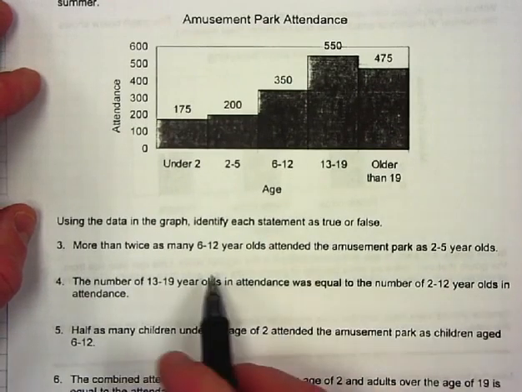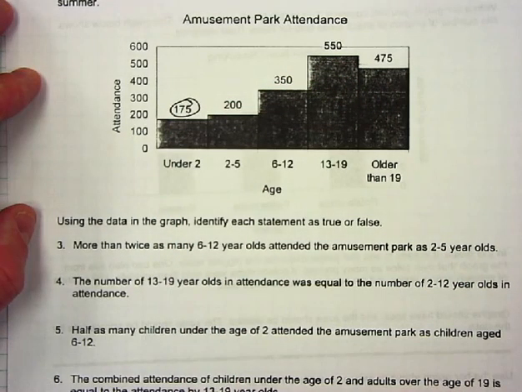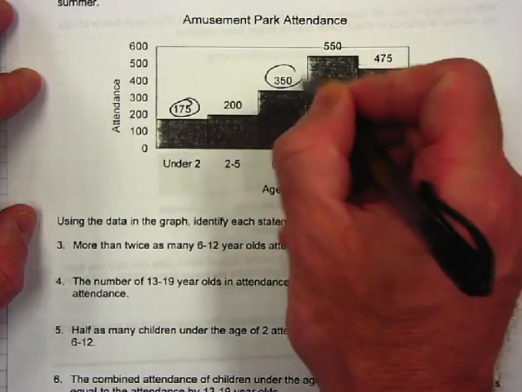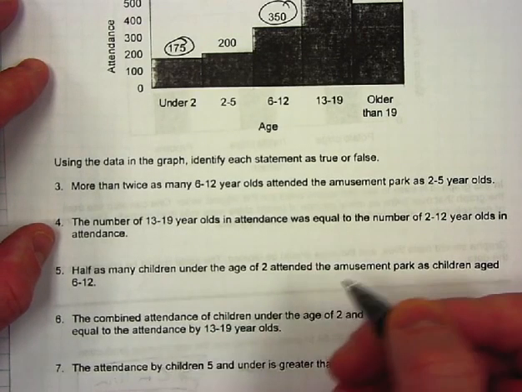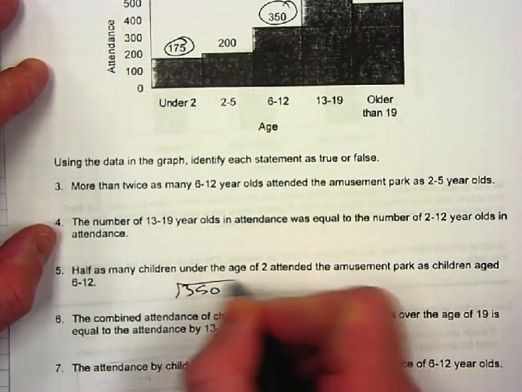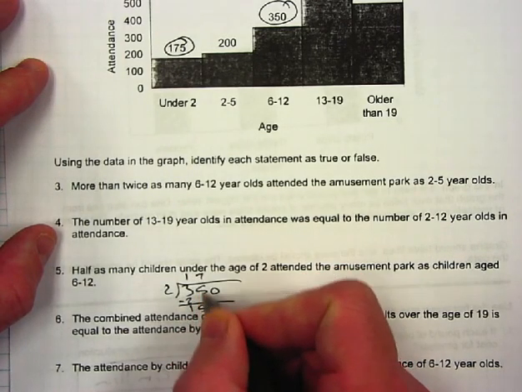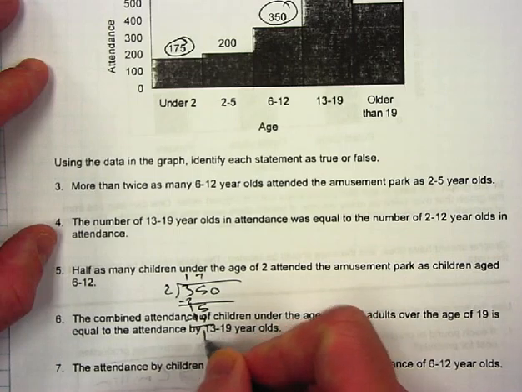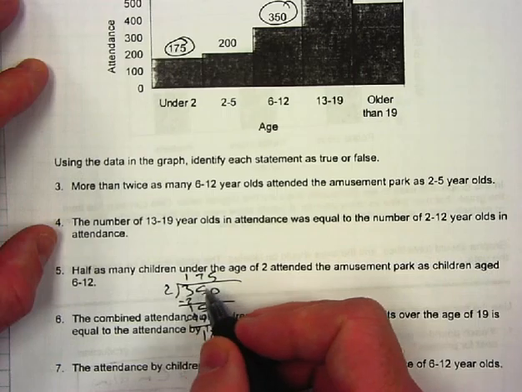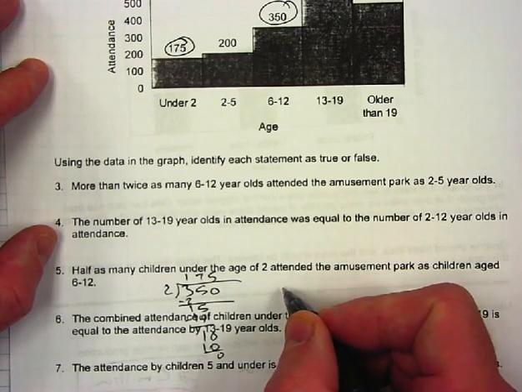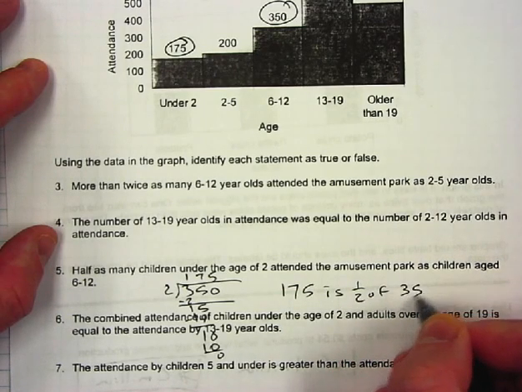So how many children under the age of 2 attended? 175. How many children aged 6 to 12 attended? 350. So is 175 half of 350? 350 divided by 2. If you divide 350 by 2, you get 175. So 175 is half of 350. So the statement is true.